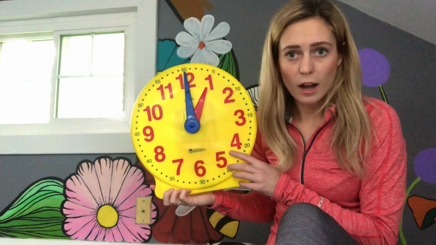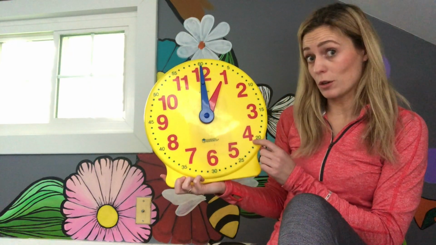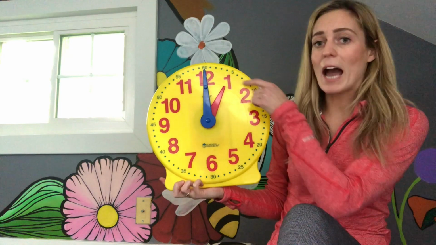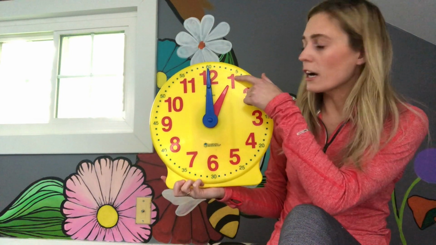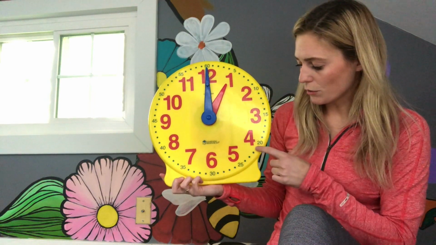Let's say it's 1 o'clock and Timmy has to feed his pet turtle at 4 o'clock. How many hours until Timmy has to feed his pet turtle? One way we can figure this out is by looking at our analog clock and counting how many hours will pass from 1 o'clock to 4 o'clock. So let's start at hour 1 and let's count. 1, 2, 3. So Timmy needs to wait 3 hours until he'll feed his turtle.